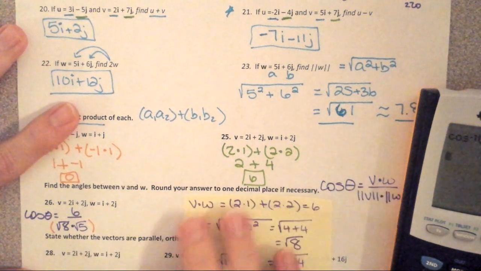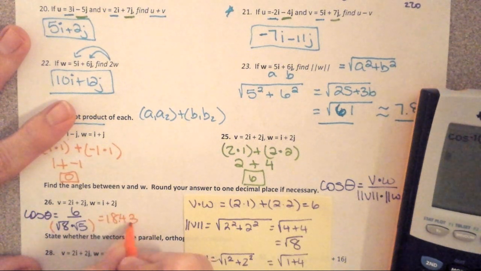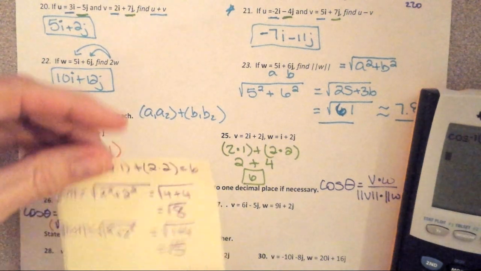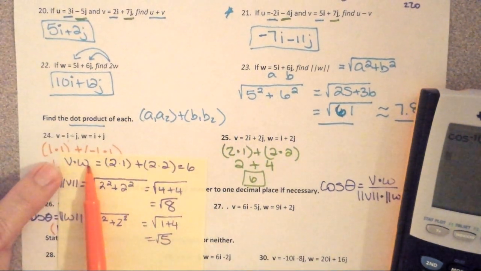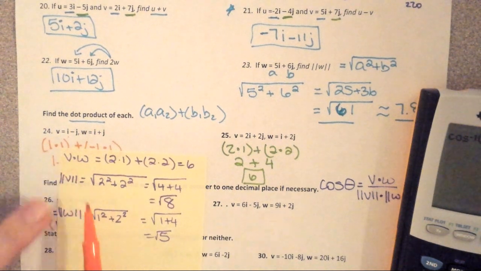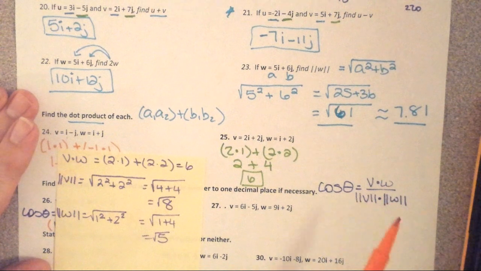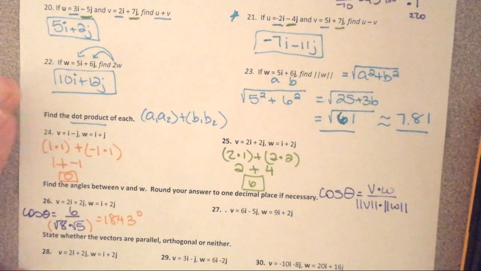So the answer for 26 is 18.43 degrees. All right, so what you need to do is you need to go try 27. So pause the video, go find your dot product, your magnitude of V, your magnitude of W, then go plug it into this formula using your calculator. All right, so go pause it and see if you can do that, and then come back and check.